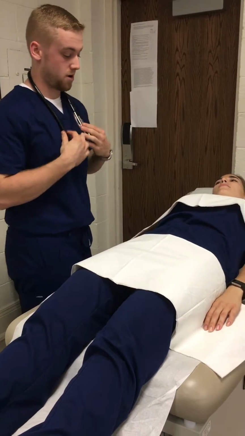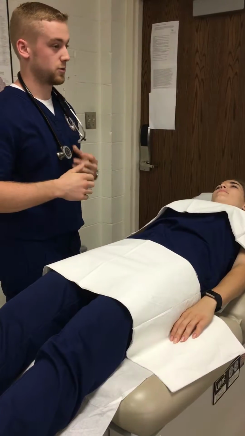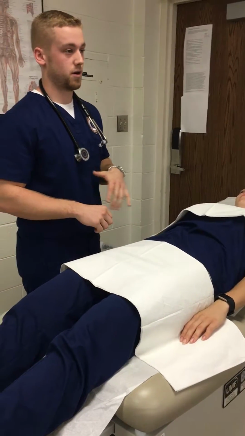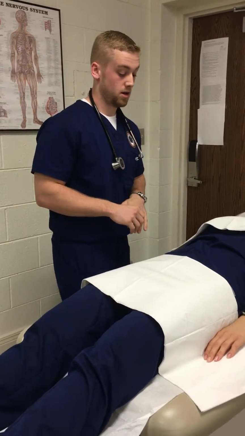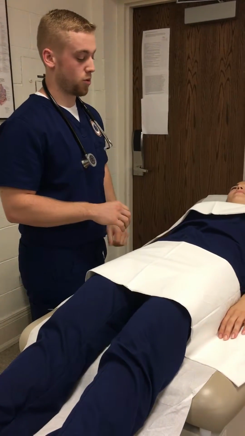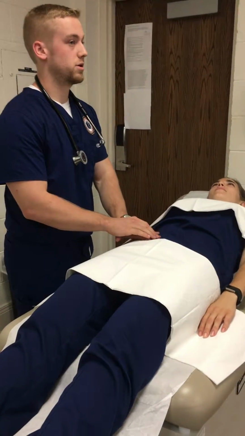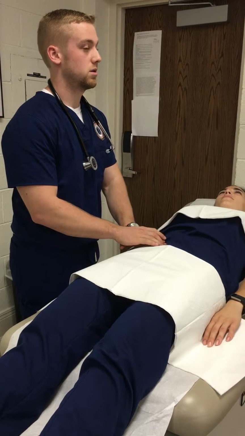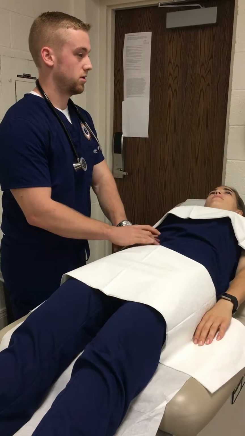Okay, so now we're going to move on to the liver. And so first we're going to percuss the vertical span of the liver in the right midclavicular line. So first we're going to identify the lower border of dullness. So we're going to start in the right lower quadrant below the level of the umbilicus. And we're going to percuss up till we hear dullness.